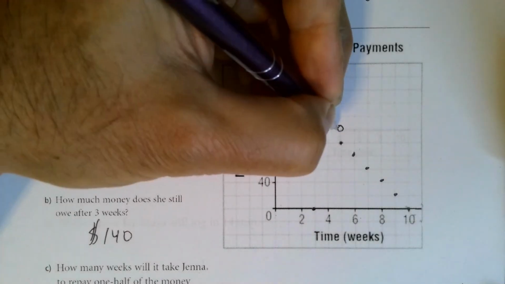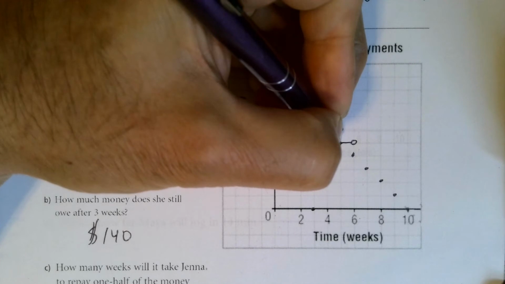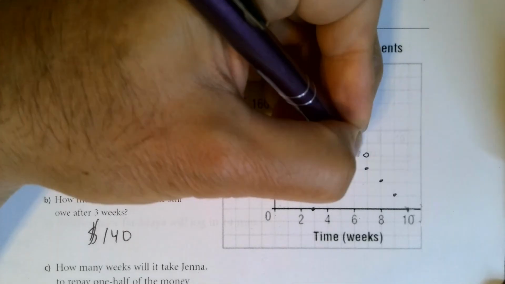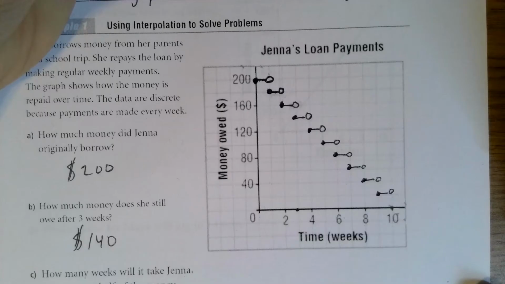Not surprisingly, this is called a step function because it looks like a set of steps. So here we go. Now what's going to happen at the end?